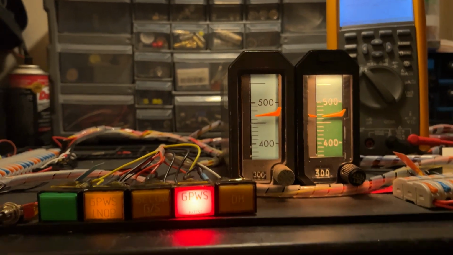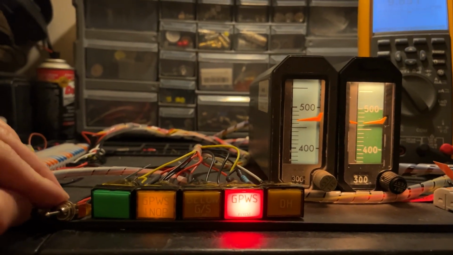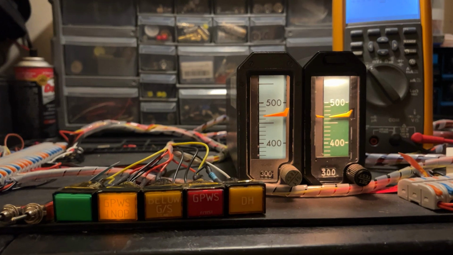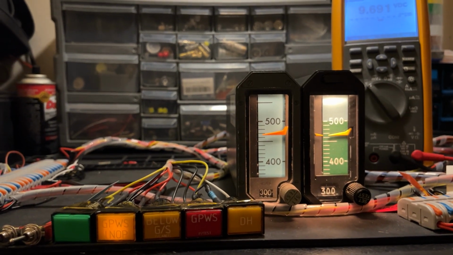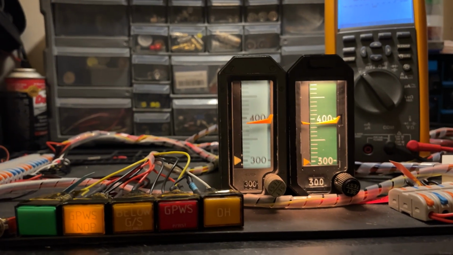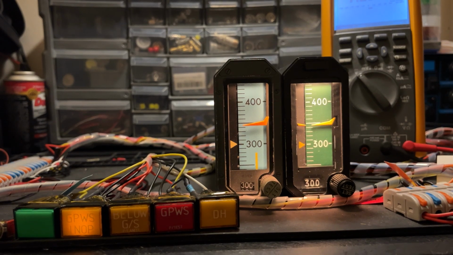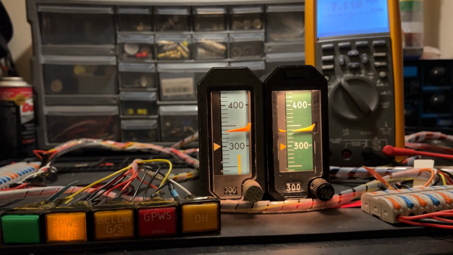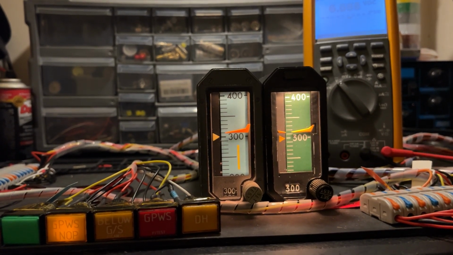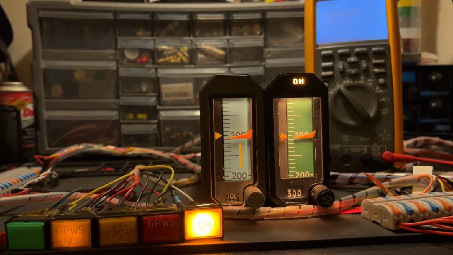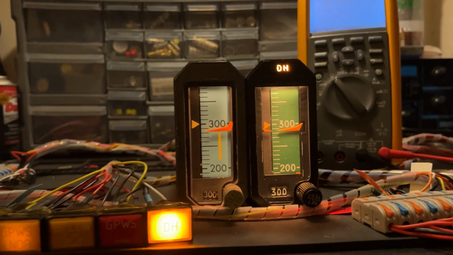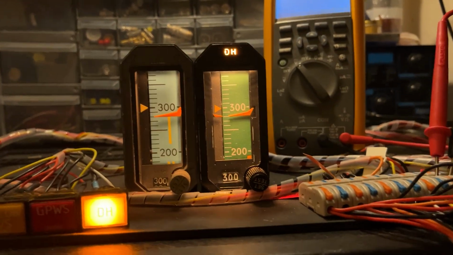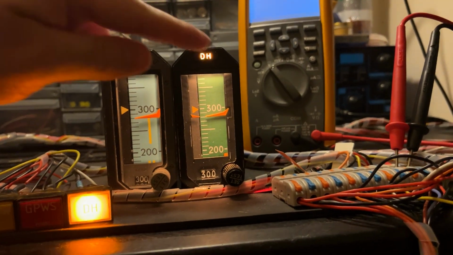Too low. Gear. Let's fix that. Too low. Gear. Gear down. All right, we're good. Minimum. And there we go. Minimums. The Collins unit has that pre-alert, and it has its own DH light.